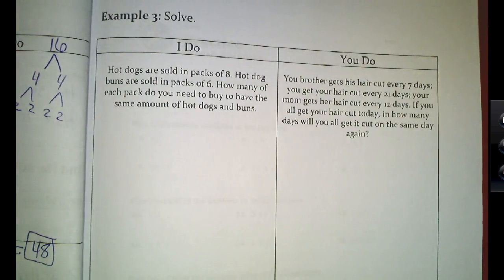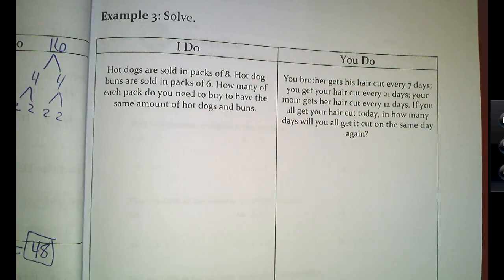If you're going to buy hot dog buns, you want the same number of hot dog buns as you have hot dogs, right? It does not make sense to me at all that one of them is sold in packs of 8 and the other one's sold in packs of 6. To me, if one's sold in packs of 8, the other one should be sold in packs of 8. If one is sold in packs of 6, the other one should be sold in packs of 6. You guys see where I'm coming from?